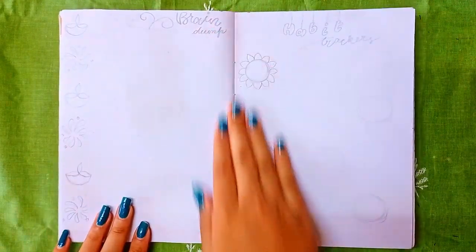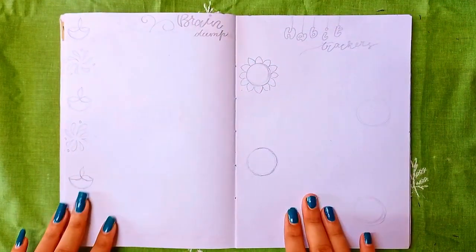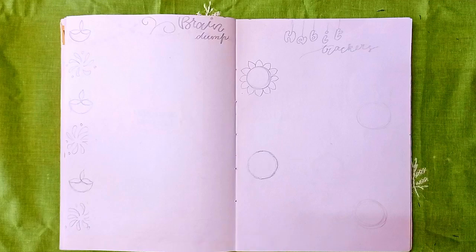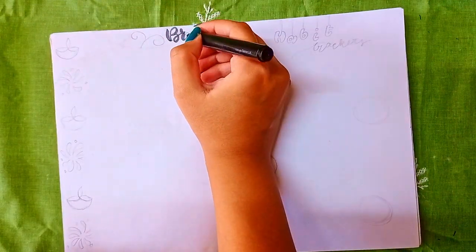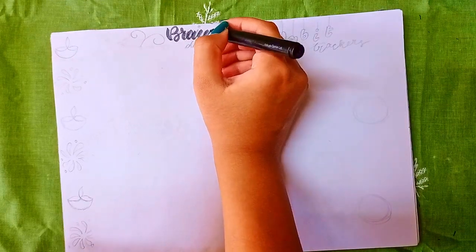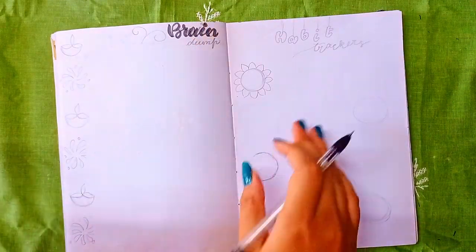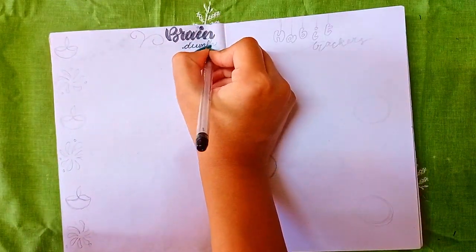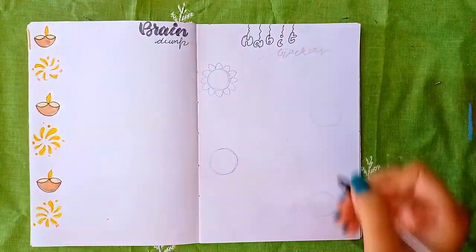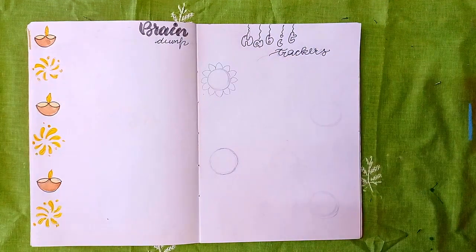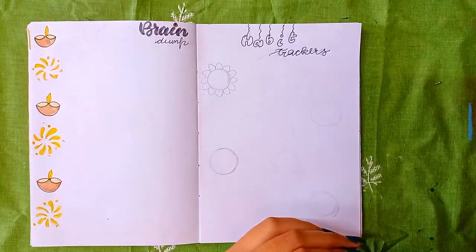Moving on to the next page, both of these pages are the brain dump page and the habit tracker page. Going with the basic title, using a black Camlin brush pen, I am writing down the title, which is brain dump. I have made some diyas and firecracker shapes on the left side of the page and kept the right side rather empty to write on whatever I want.